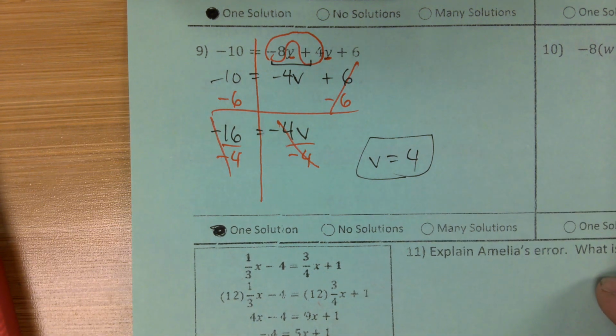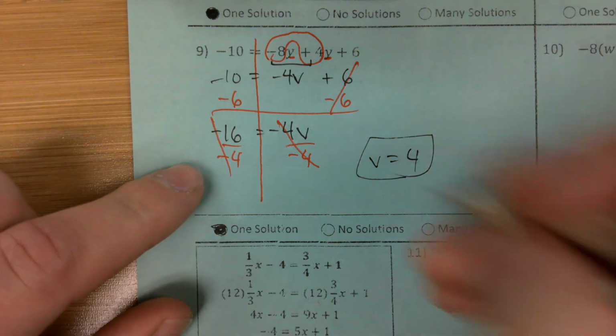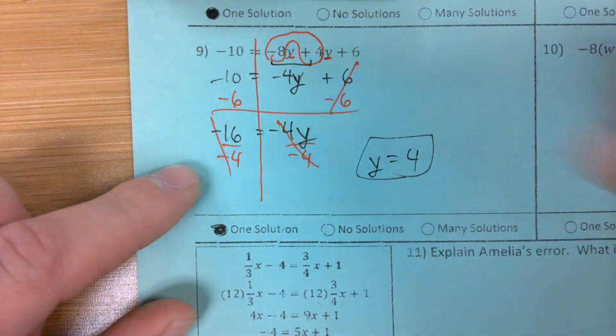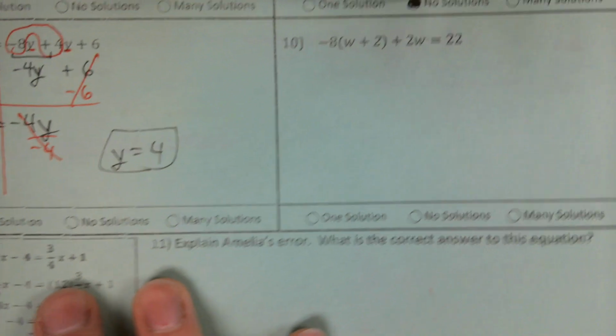Questions on number 9? The variable's wrong? Oh, it's a y? My bad. All right, over to number 10.